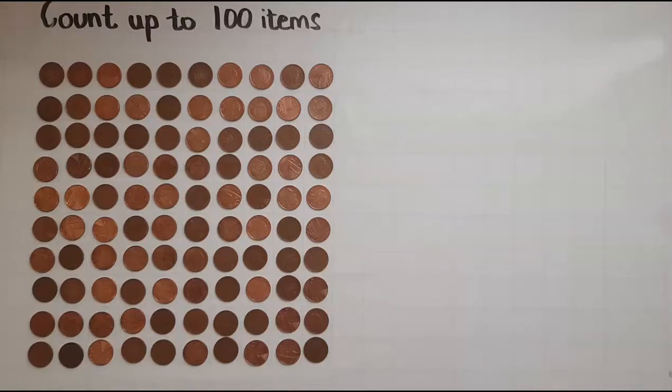Counting up to 100 items is a skill that you need to master, and it's going to help you with next steps, because in everyday life we need to count items, especially money, but it could be other objects around the house, it could be parcels that you receive, or anything that you've got to deal with at work. So it's really important that you practice doing this and you learn how to count up to 100 items.